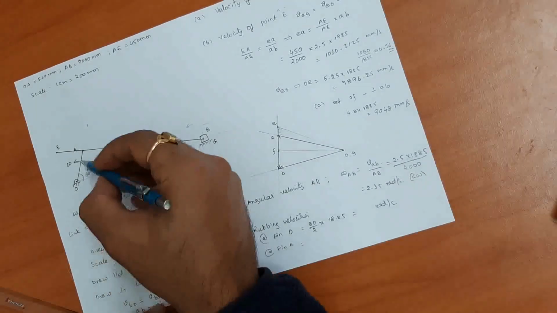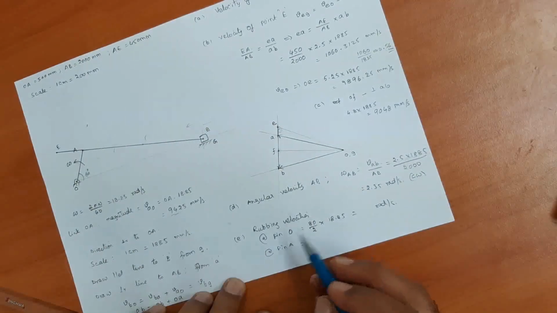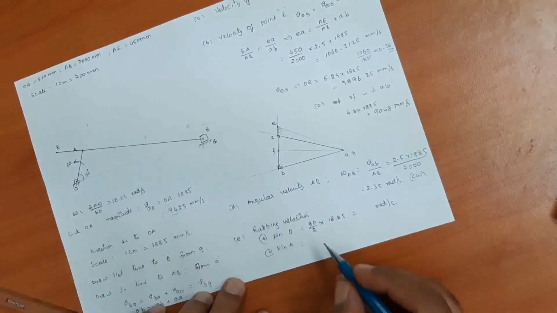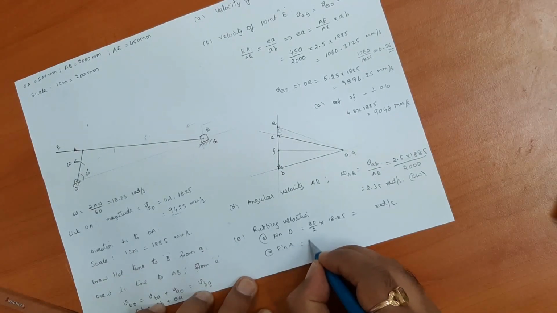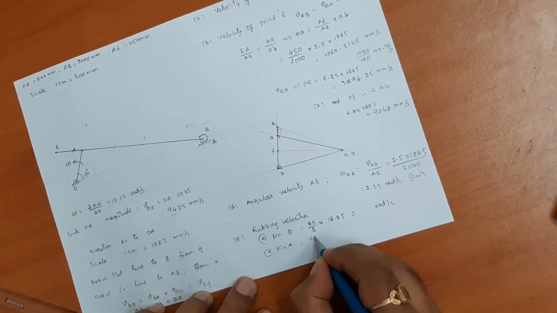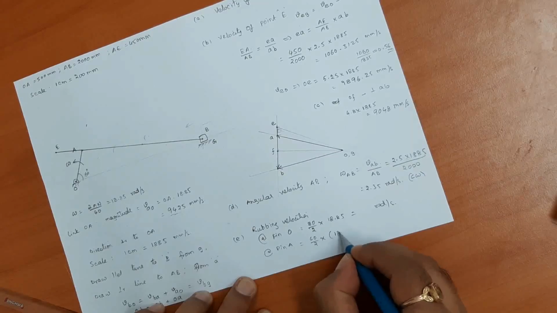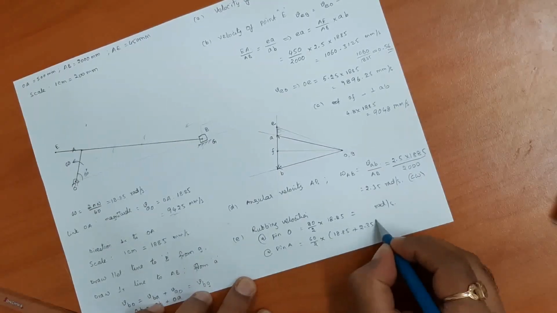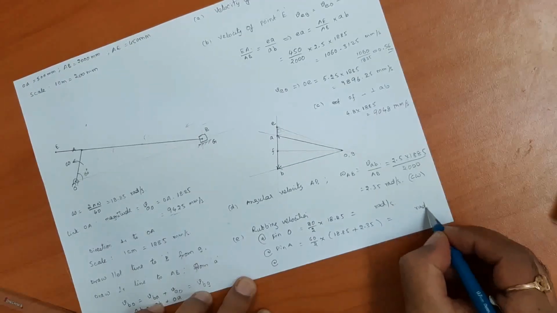At pin A, pin A is connecting link OA and link AB. Link OA is rotating counterclockwise and AB is rotating the other way. The diameter they have given is 60, so 60 by 2 into 18.85 plus omega we have calculated, 2.35, in radian per second.